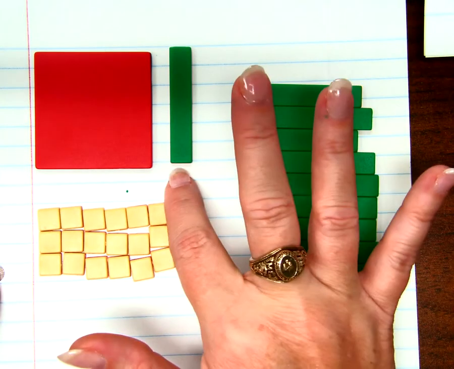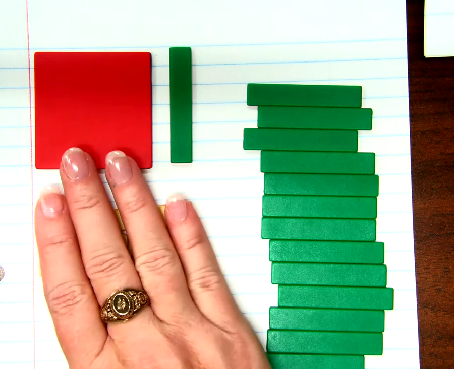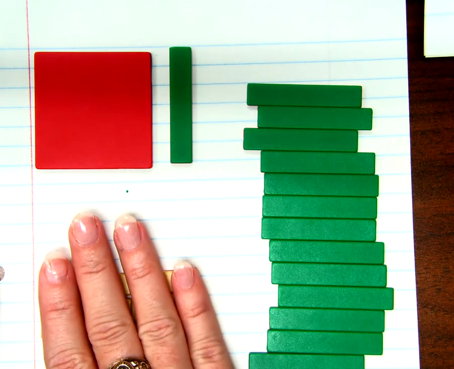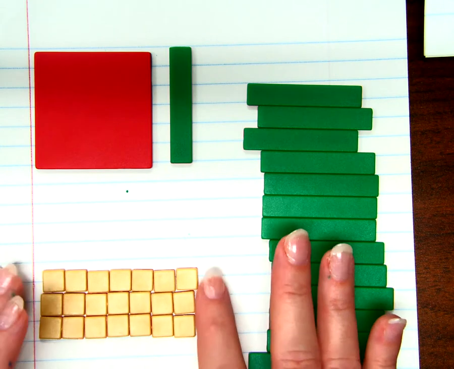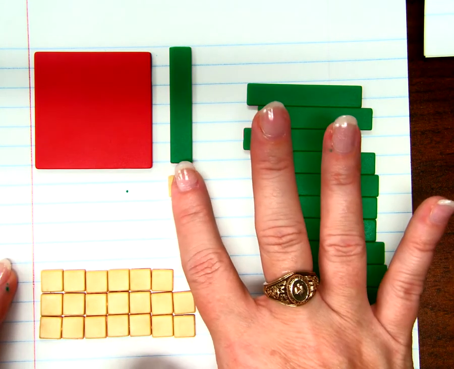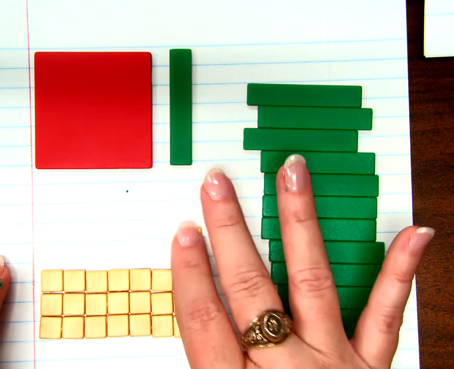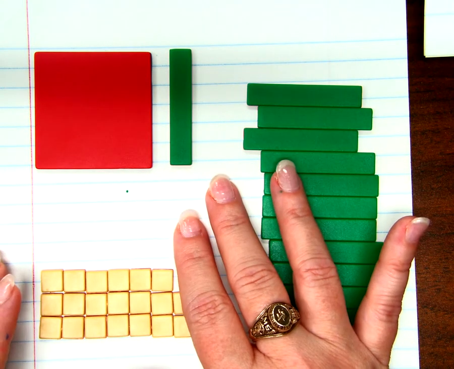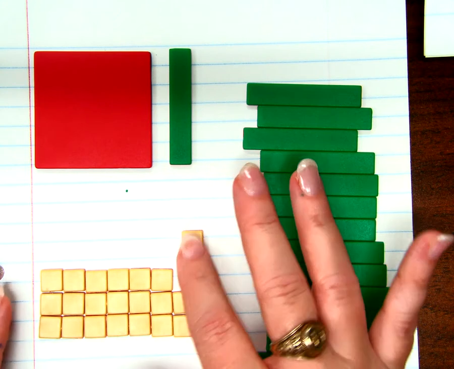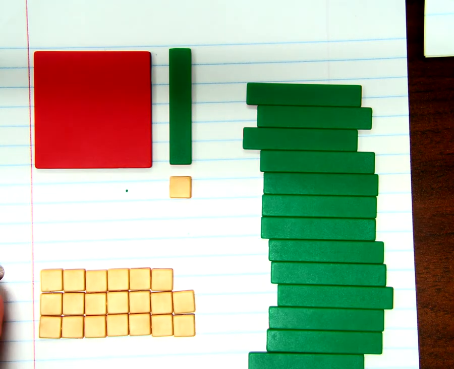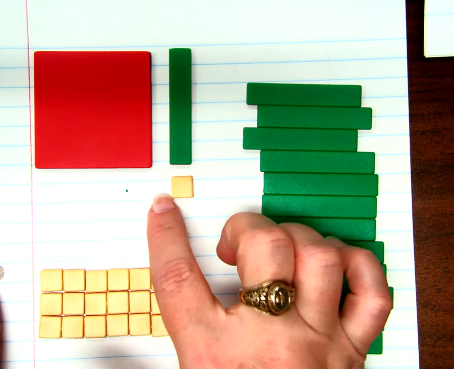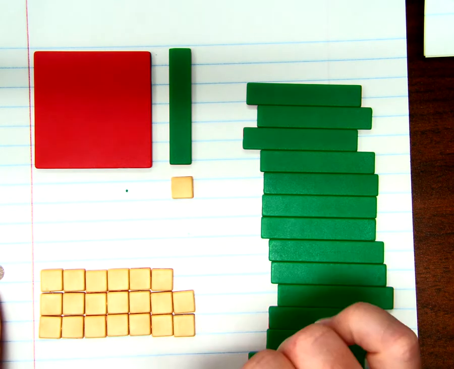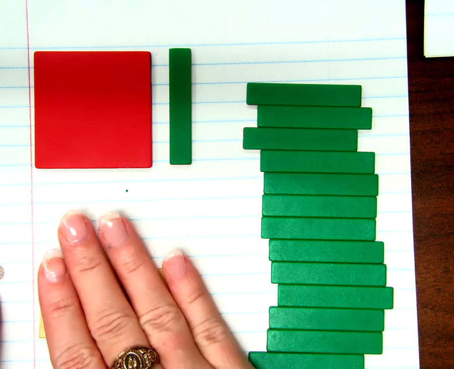What length is this side right here? 1. How do you know that? Because you already used these. Excellent. So then what's the area of that one? 1x or just x, right? What's the area of this one? How do you know it's 1? That side is 1, so that means that side is 1, and so is that one, right? So the area is 1. So everybody understand what each of these represent?